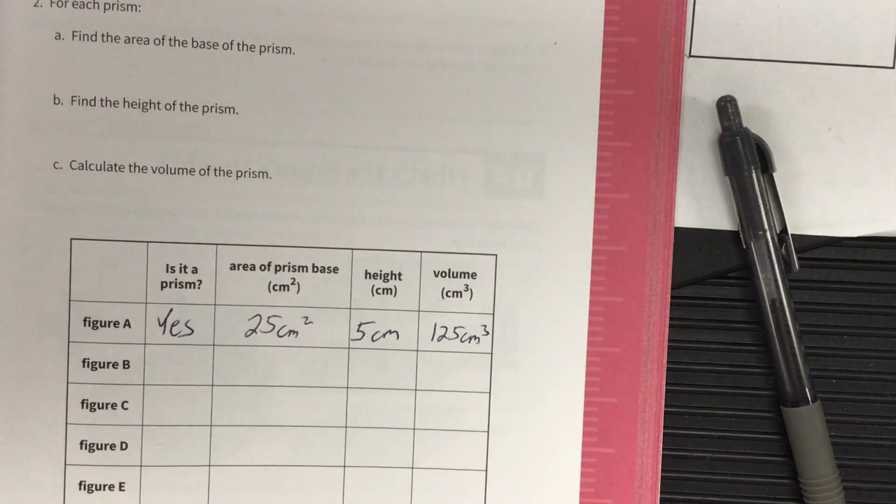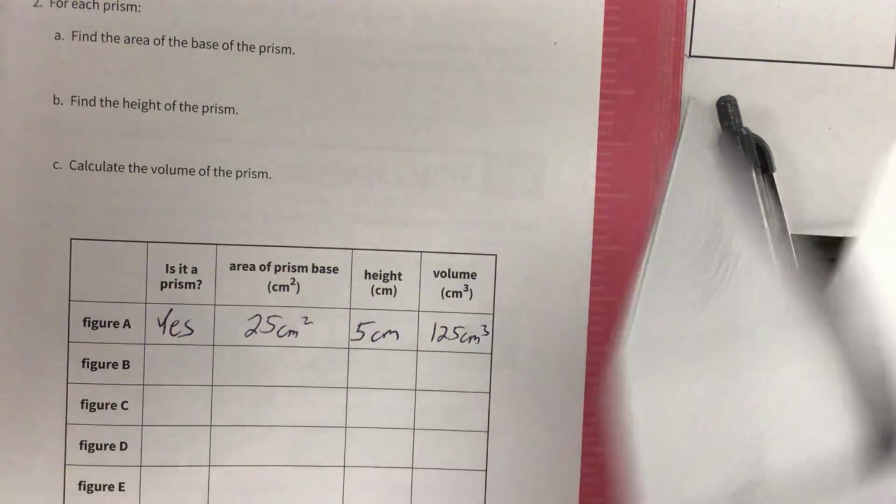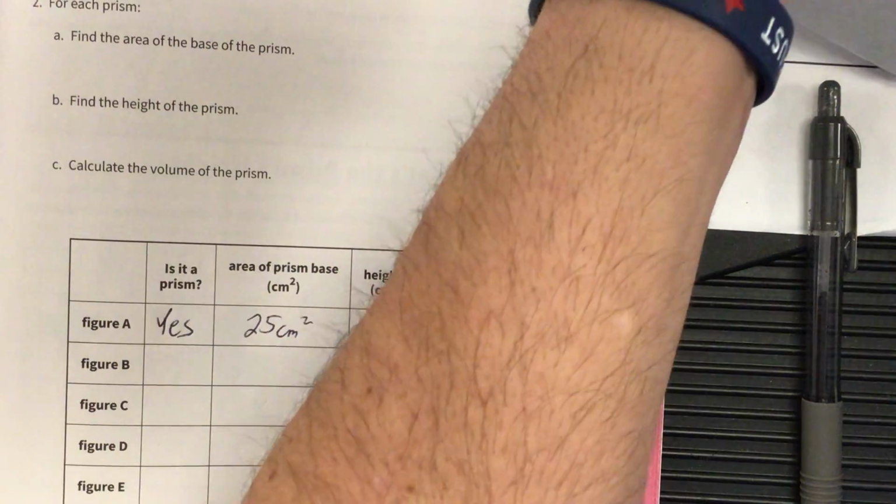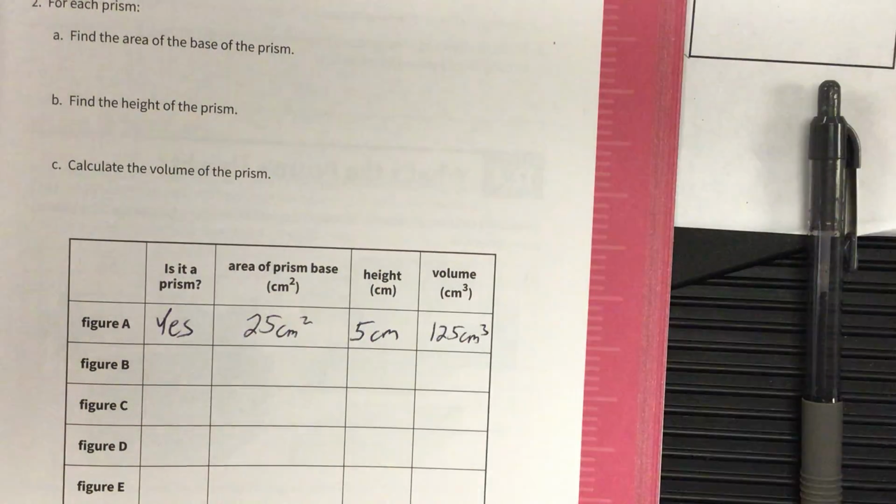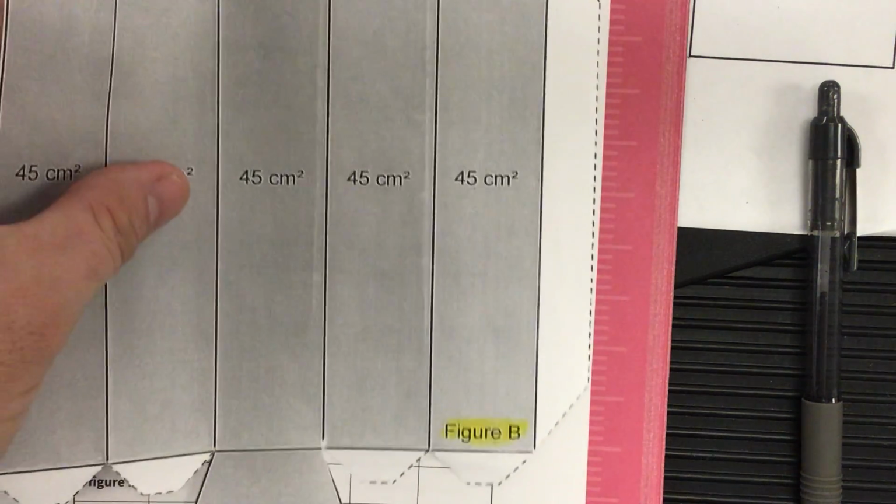A couple questions to talk about yet. Did you ever get either one done? No, we got halfway done. What were you doing? Trying to figure out if it was a prism or not. All right, let's see if we can find figure B. Who had figure B? This one.